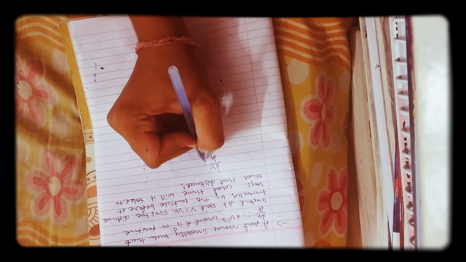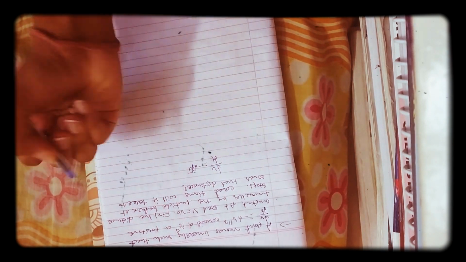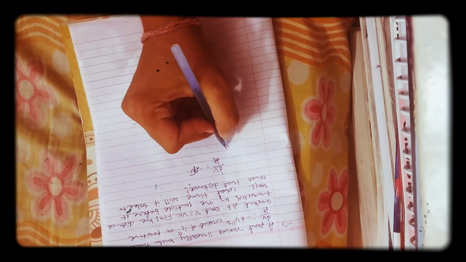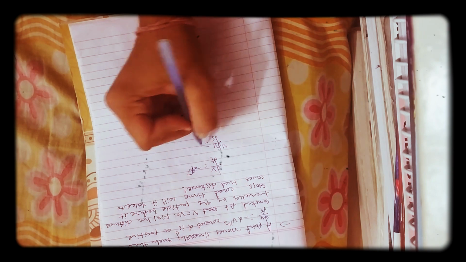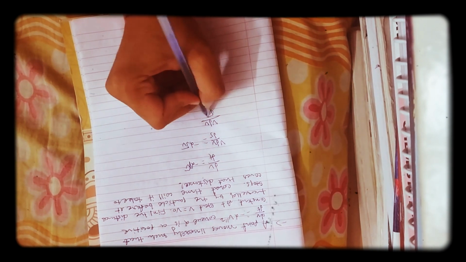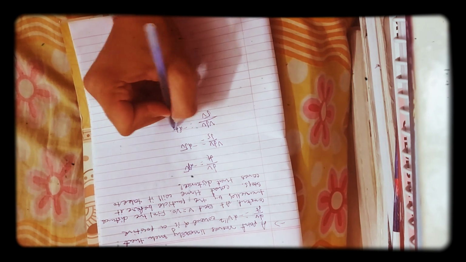dv by dt is equal to minus alpha under root v. So as you know, this is the acceleration, and acceleration is also written as v dv upon ds, which is equal to minus alpha under root v. So v dv under root v is equal to minus alpha ds.